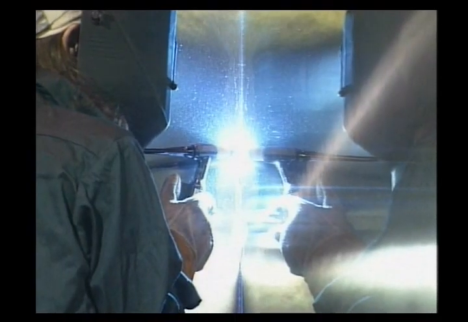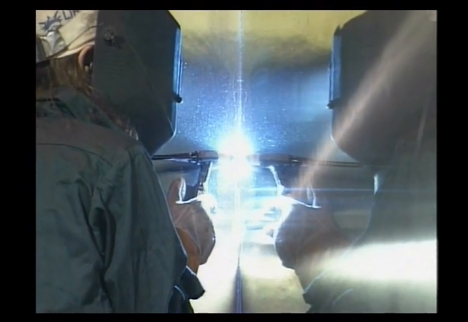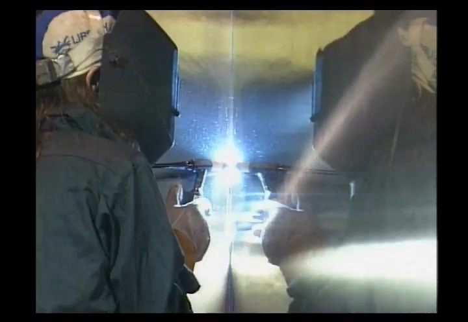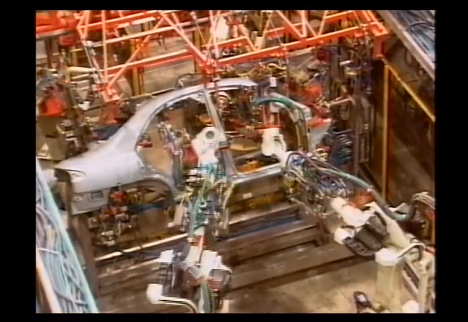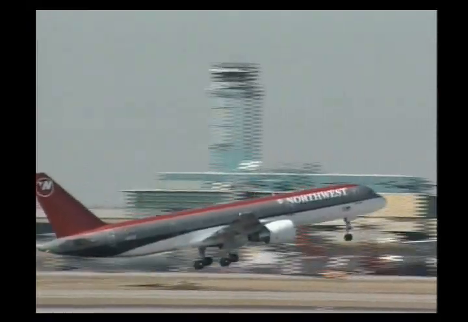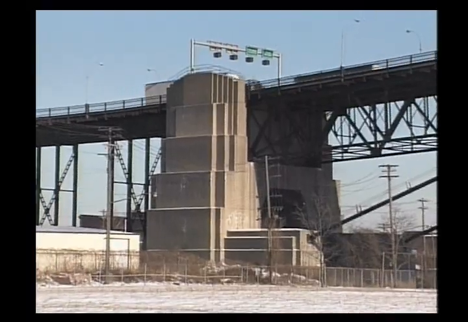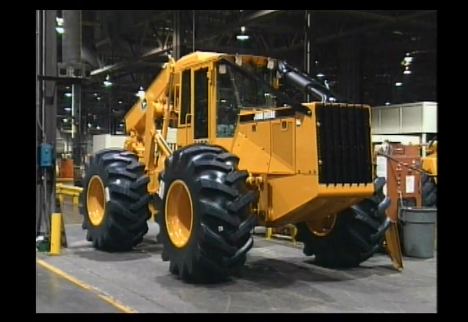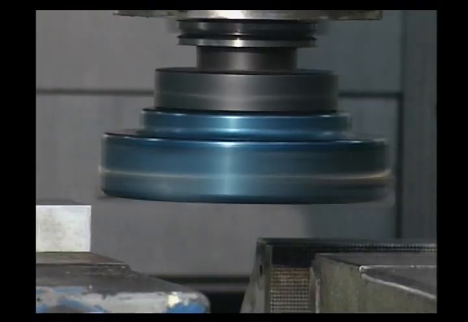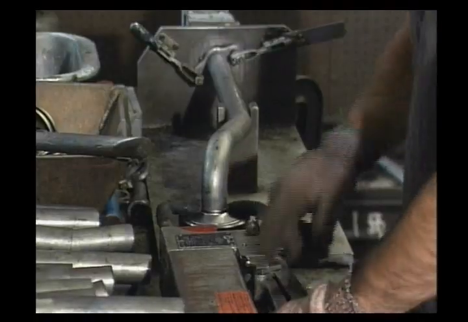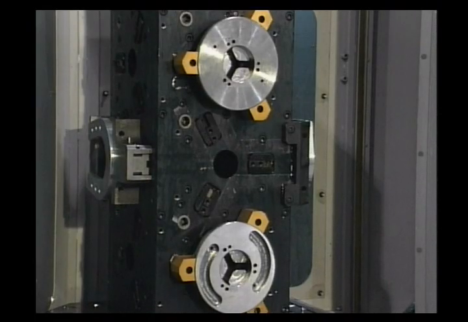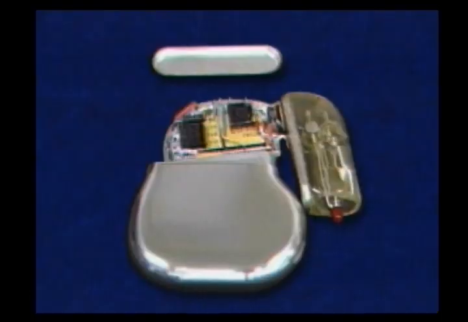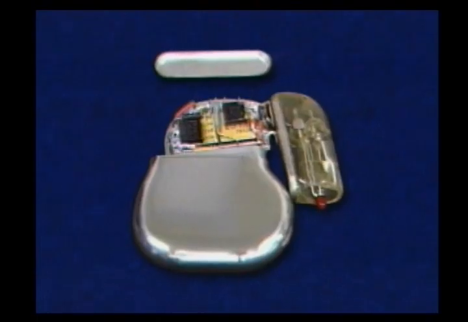Welding is a common method of joining metals and includes a wide variety of processes. These processes are used for many industrial applications, including the manufacturing of automobiles, aircraft, bridges, agricultural equipment, ships, machine tools, tube and pipe, tools and dies, fixtures, electronics, and medical products.